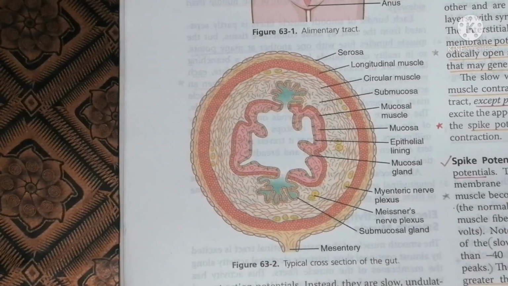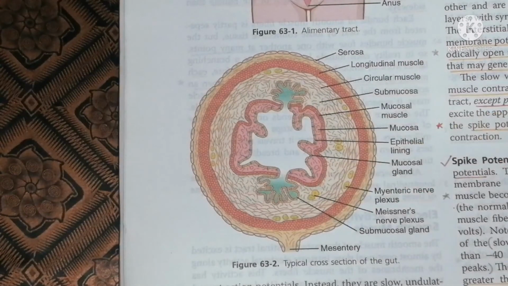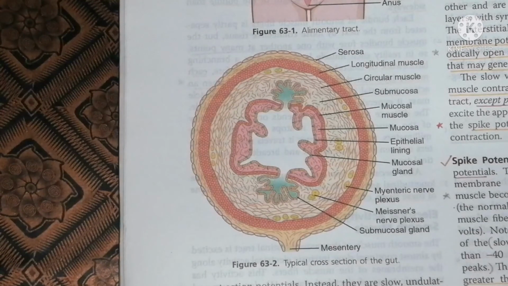So now, what is meant by tonic contraction of the GIT smooth muscle? This is the continuous partial state of contraction of the smooth muscle, and this is caused by repetitive spike potentials, some hormones that cause depolarization, and continuous entry of calcium ions, which has the same effect.